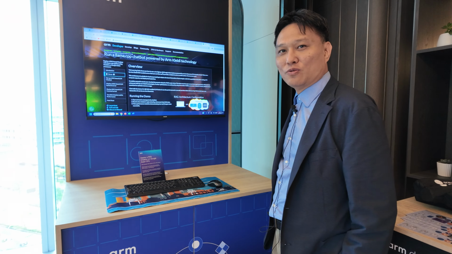If you ask, how do I test the Java performance on the Google Axion instances? It will start to look up learn.arm.com, and then start to answer your question. You can see when it looks up the database, it finds some answers, and it can also do some summary.